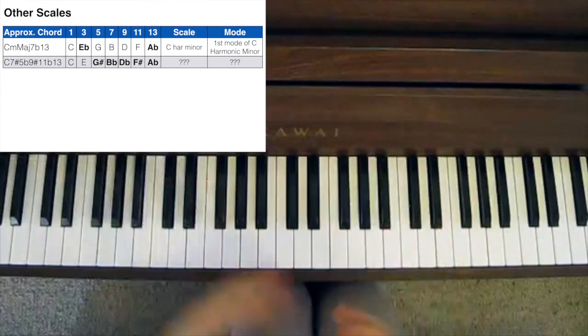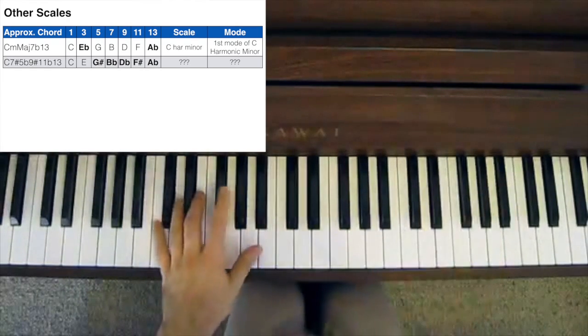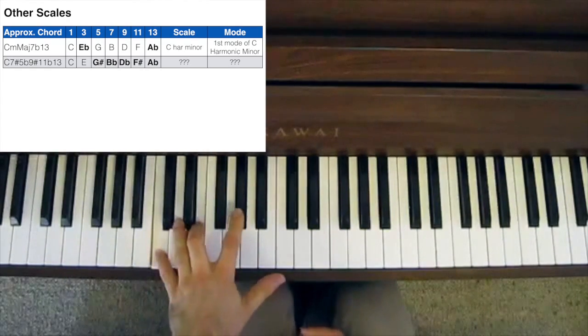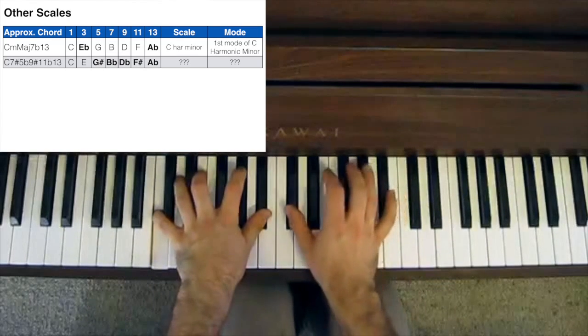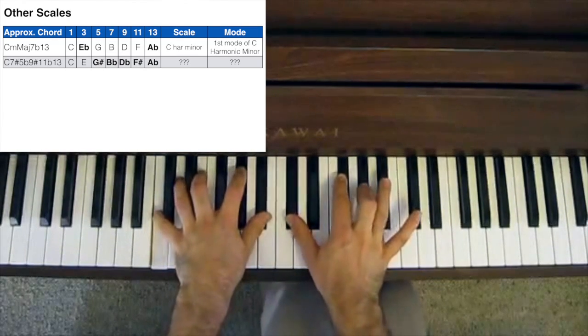Now let's pick another chord with just completely random alterations. Let's do C, E, G flat, B flat, D flat, F sharp, A flat.